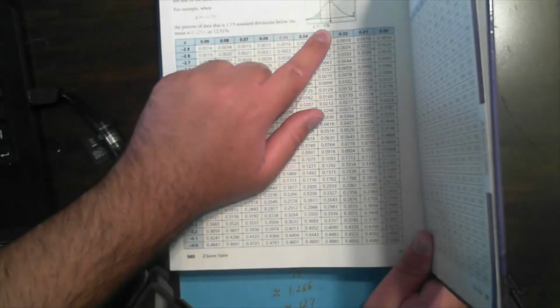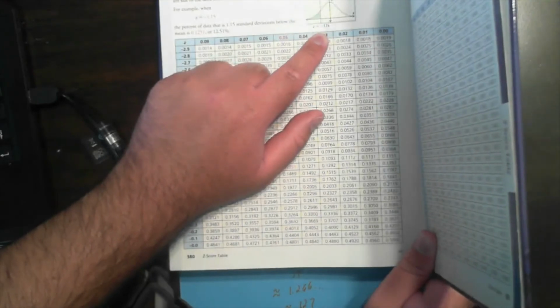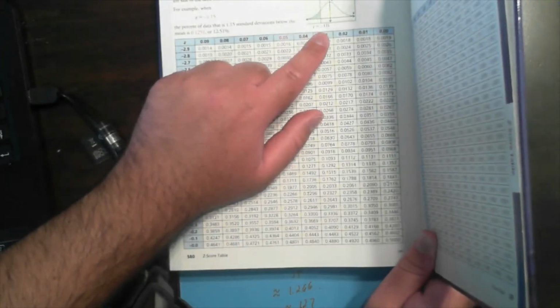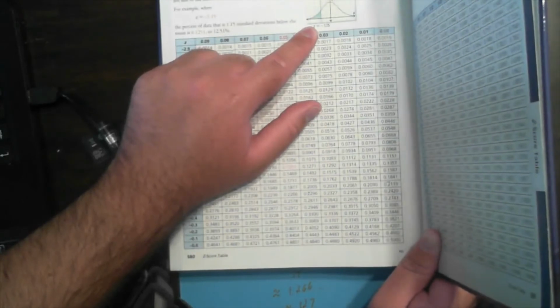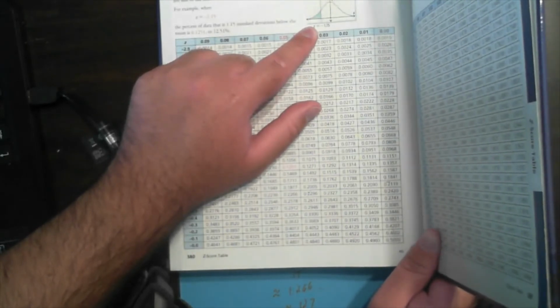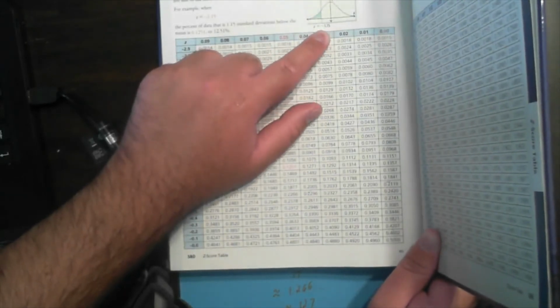So now how this table works is it tells you, if I know my z-score, in this example here it's a z-score of negative 1.15, then the number that's in here when you find a negative 1.15 tells you what percentage of the data is less or below that z-score.